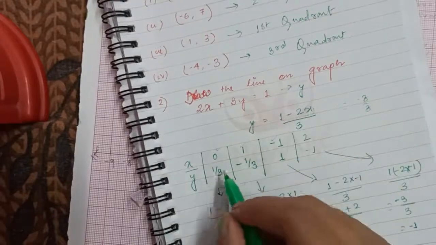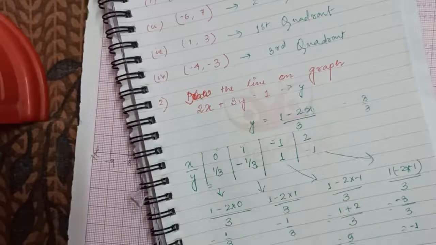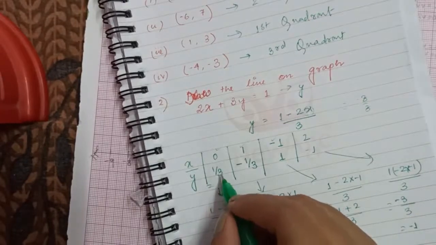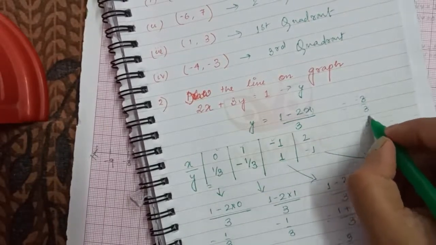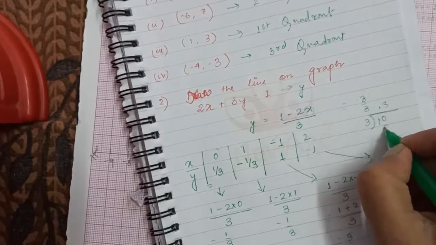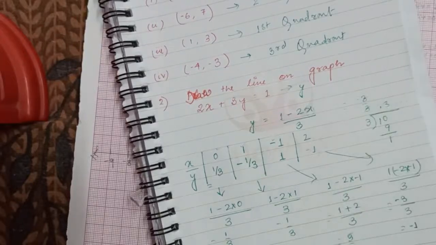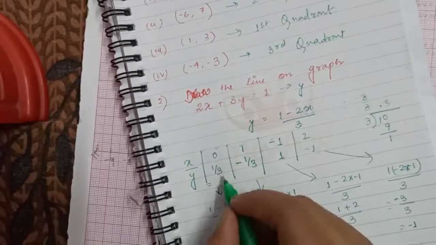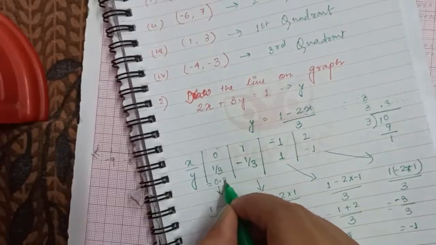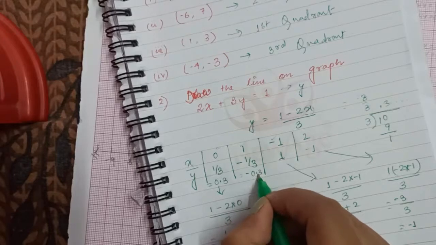Now first, this one, 1 by 3, means what? When I divide 1 by 3, how much do I get? 3 threes are 9, and again it comes. This is non-ending, so we will take 0.3.